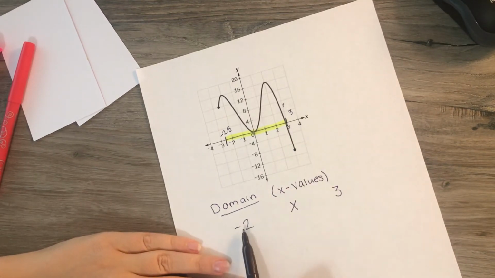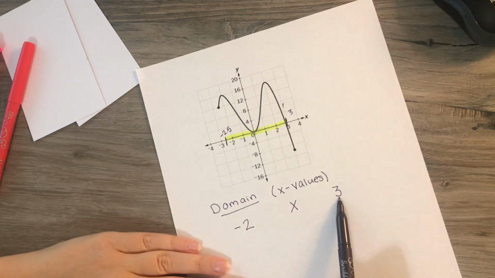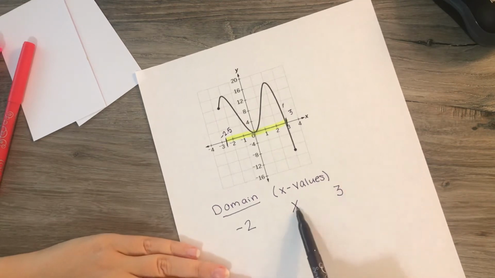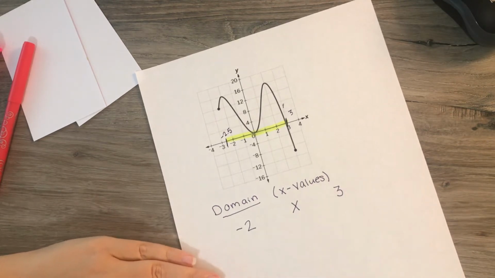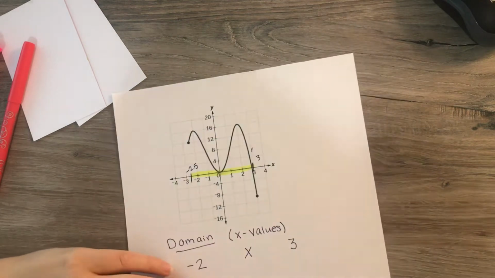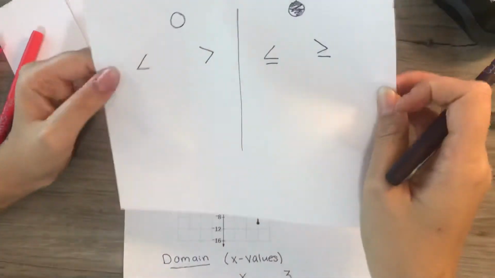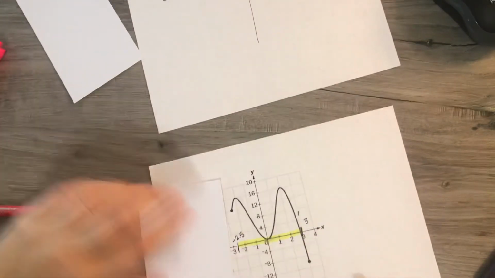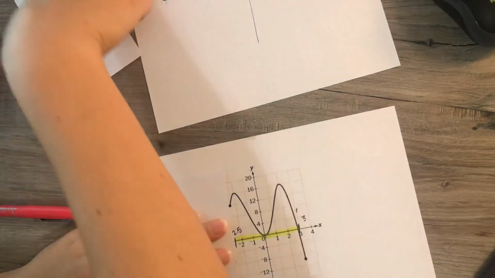So right now I have my two endpoints, negative 2 and 3, and I have x in between for domain. Okay. Now we're going to take this chart and look at our endpoints on our graph. So I'm going to put my index cards back on at the end of the graph.